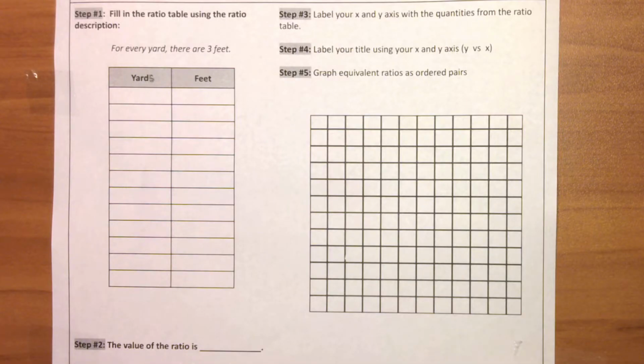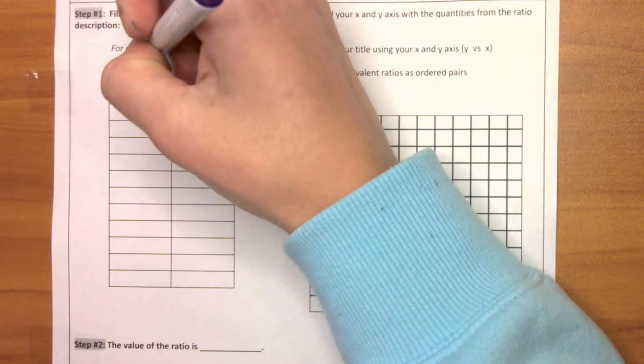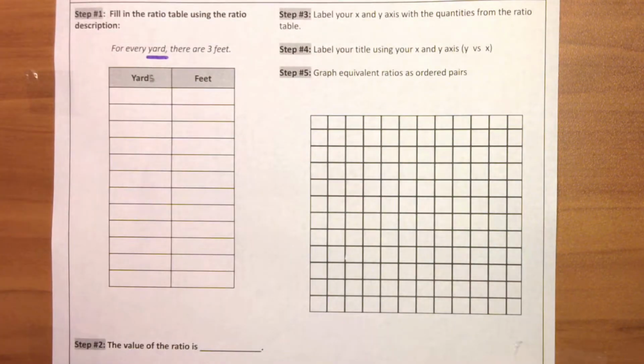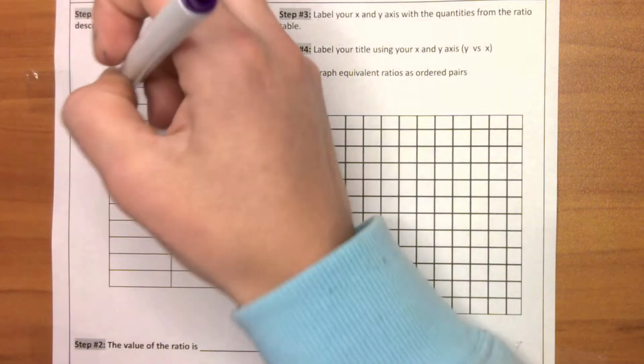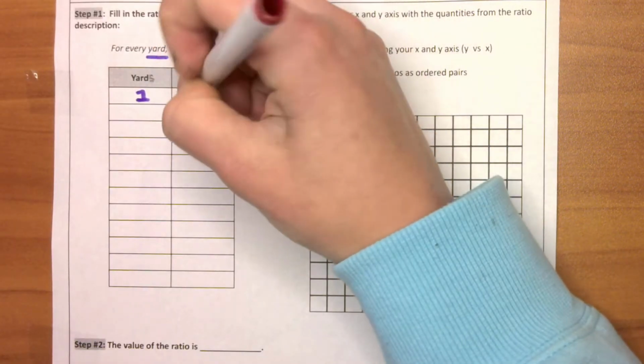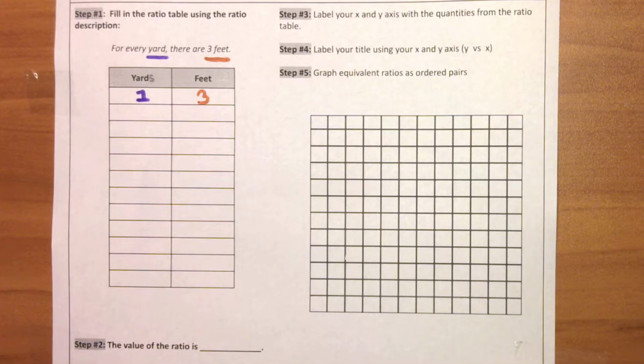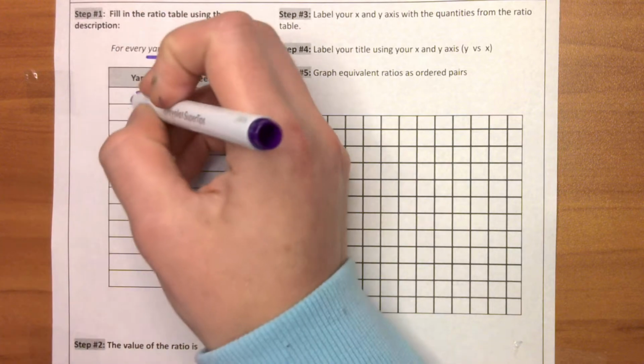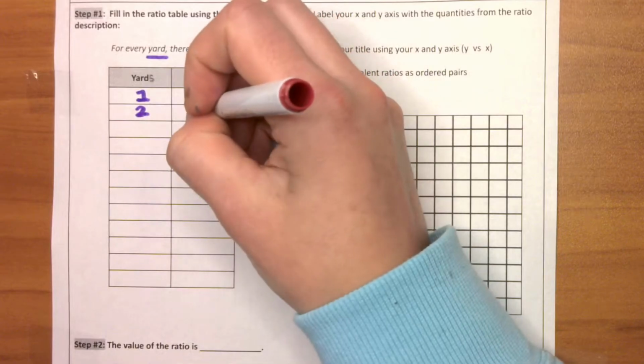Step number 1 says fill in the ratio table using the ratio description. For every yard, there are 3 feet. So if it's just yard singular with no S, that means it's just 1. So for every 1 yard, there are 3 feet. Now with ratios, every time I increase one quantity, I need to keep the ratio equivalent on the other side. So for example, if I increase my yards by 1, I need to increase my feet by 3.